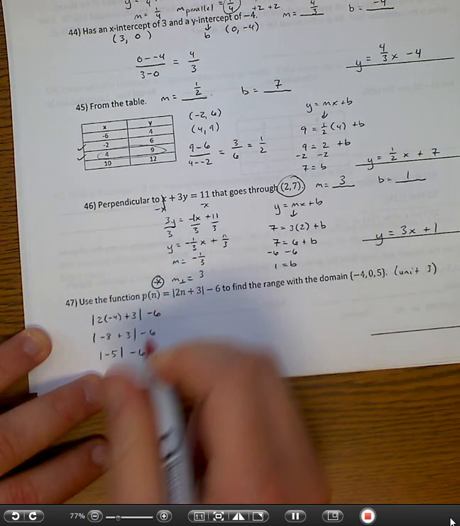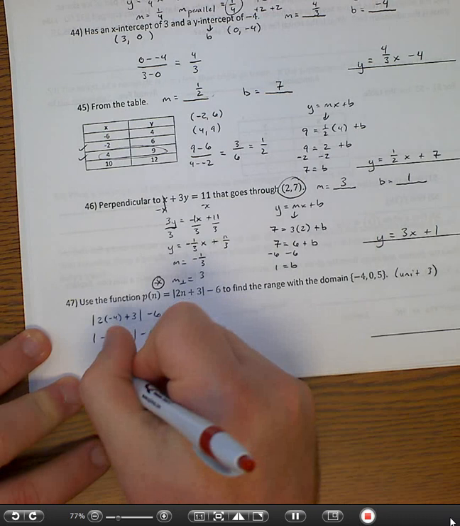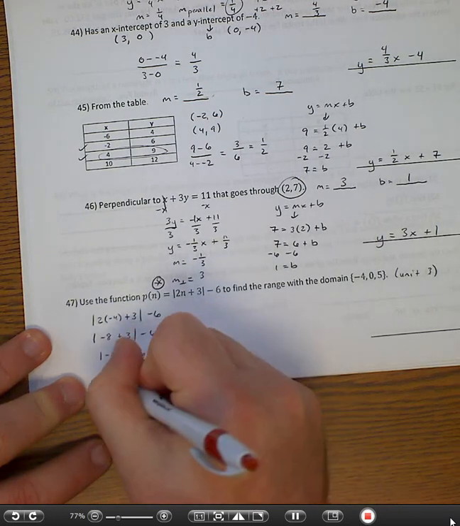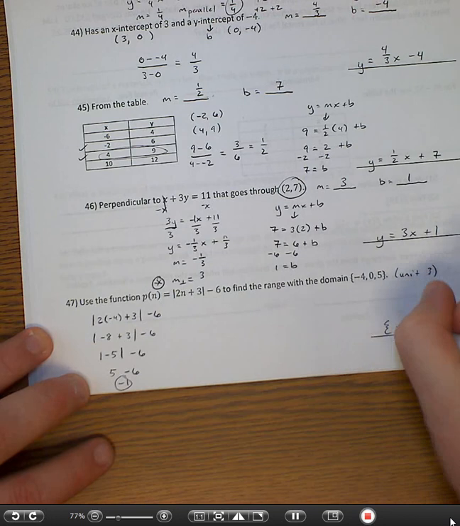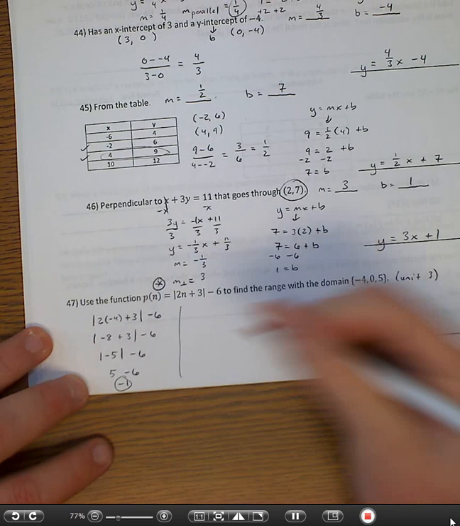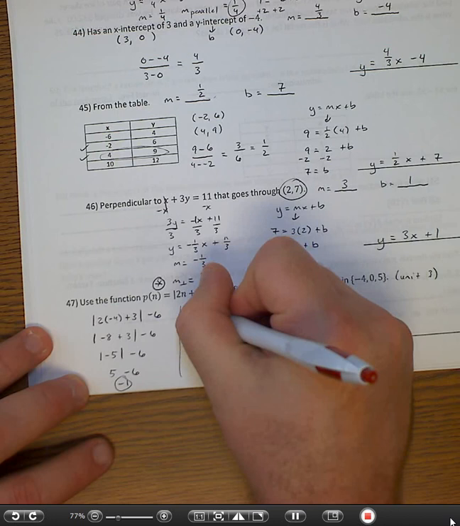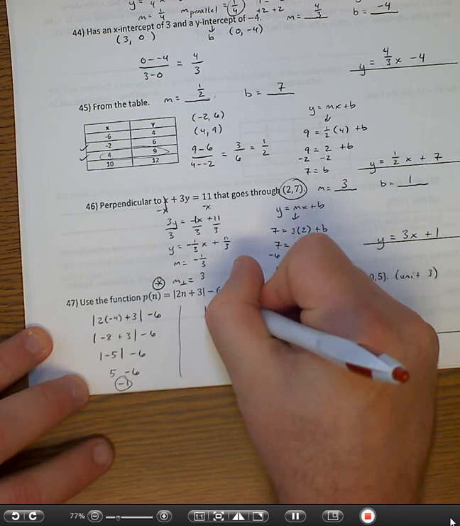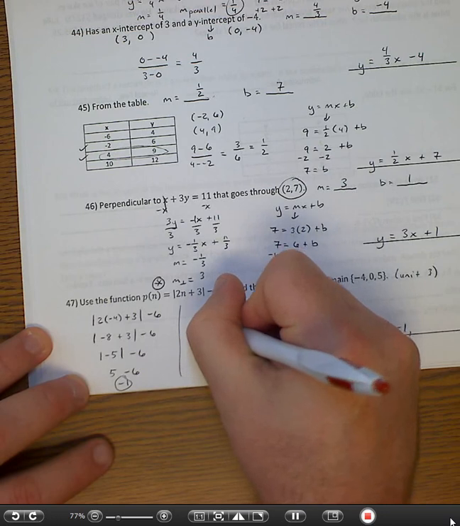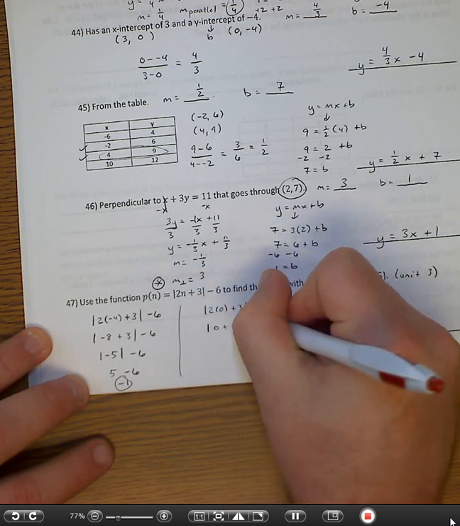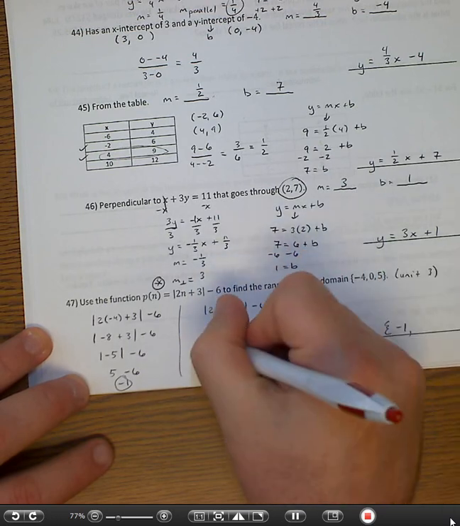The absolute value of -5 is 5. 5 minus 6 is -1. So that's my first range value. Do it again with 0 this time. So 2 times 0 plus 3 minus 6. So 2 times 0 is 0. 0 plus 3. 0 plus 3 is just 3.